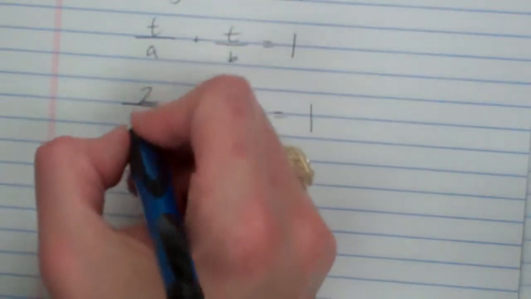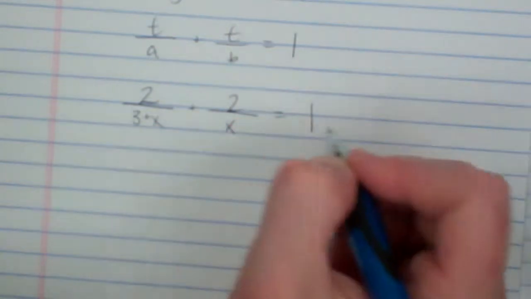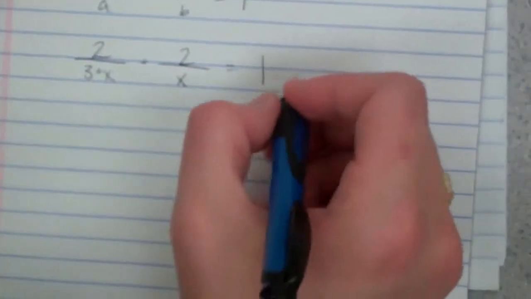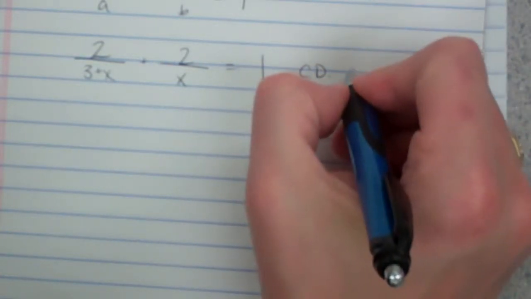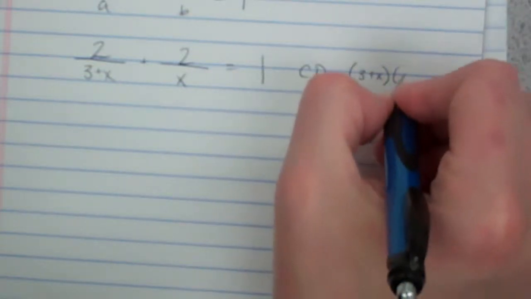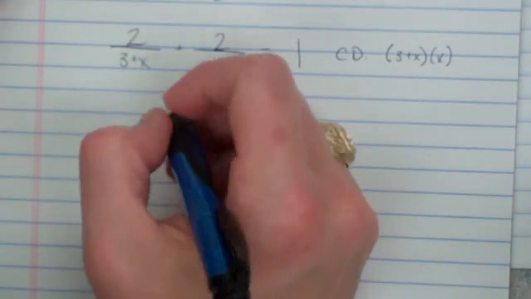Okay? The first person takes 3 plus X. Second person takes X. And then I just solve. So what's my common denominator? I know it needs to have a 3 plus X. I know it needs to have an X. And that's it. So I'm going to multiply that by all of them.